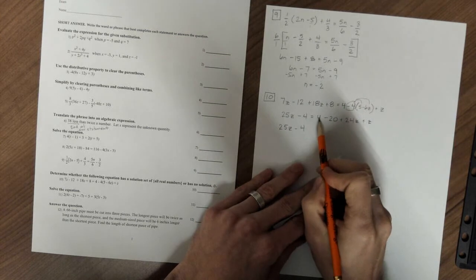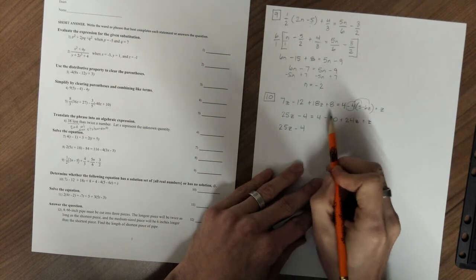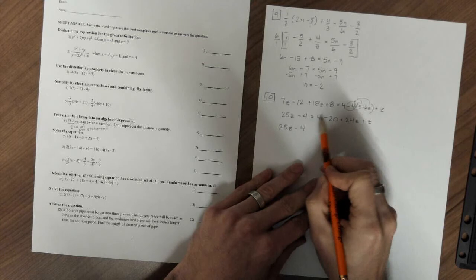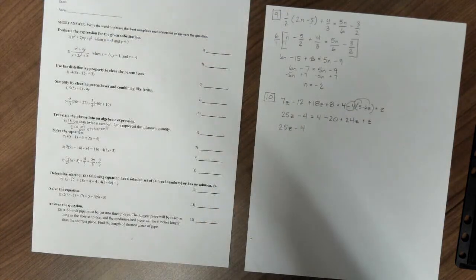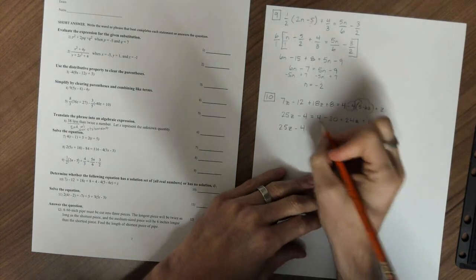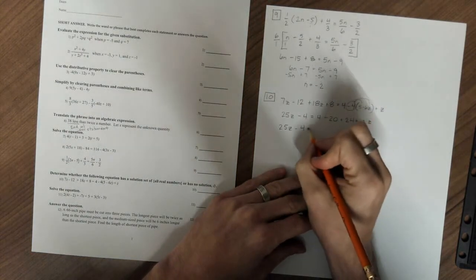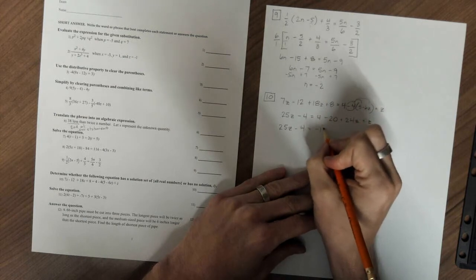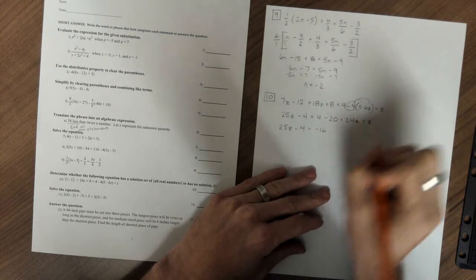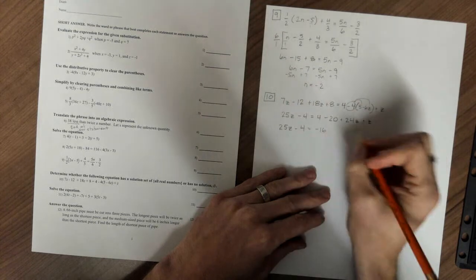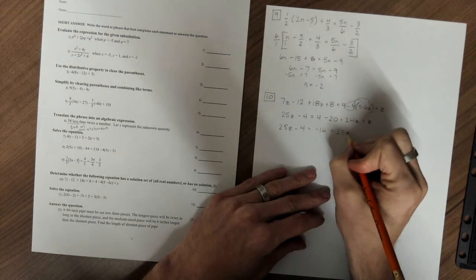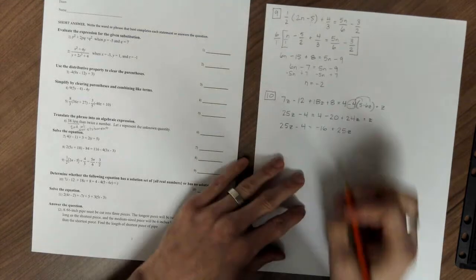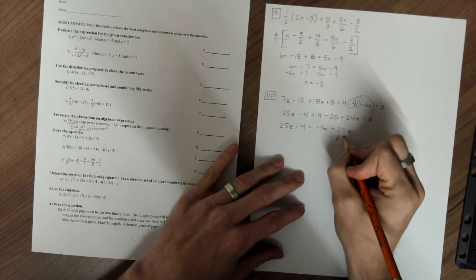We can combine our 20 and our 4, right? So it's 4 minus 20, which gives us a negative 16. And then 24 plus Z is 25Z. Okay. Now I like to take care of my variables first.